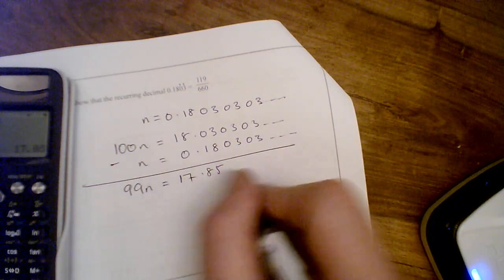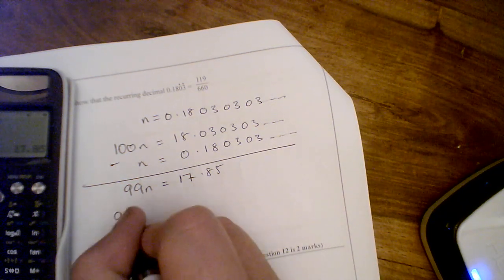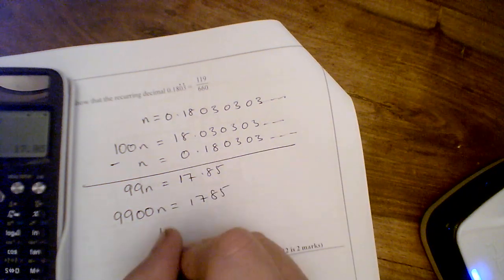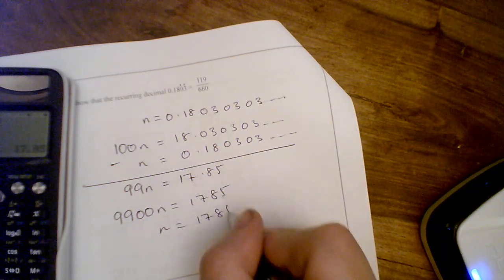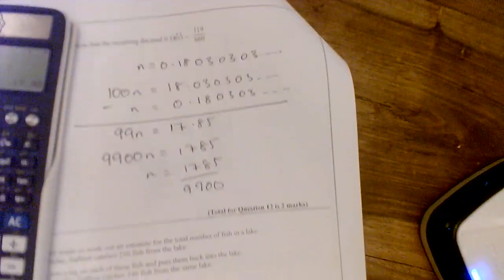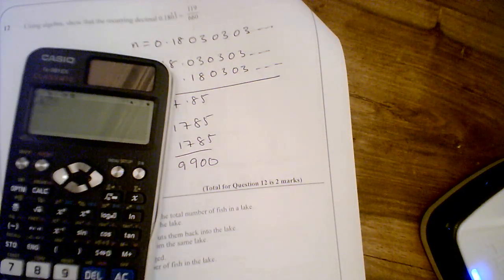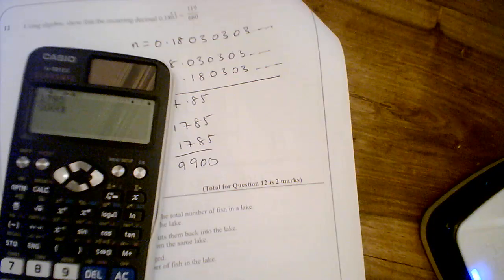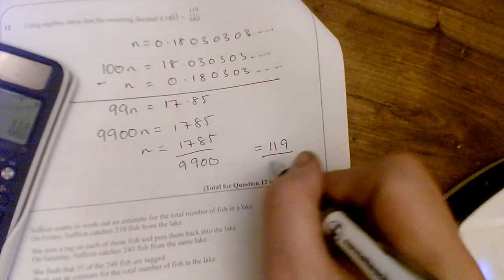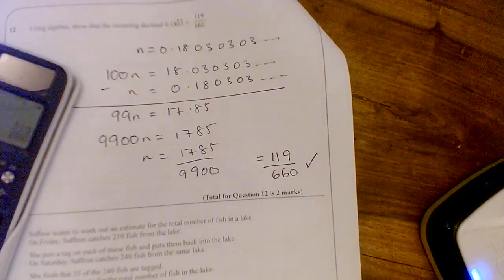Next job is to get rid of this decimal. So just multiply that by 100, and you multiply this side by 100. 9900n equals 1785, and then n equals 1785 over 9900. And this is a calculator paper, isn't it? So let's not stress ourselves out. Let's just get our calculator and go 1785 over 9900, press equals, and this thing equals 119 over 660, which is what we're looking for. Okay, so that's good to go.